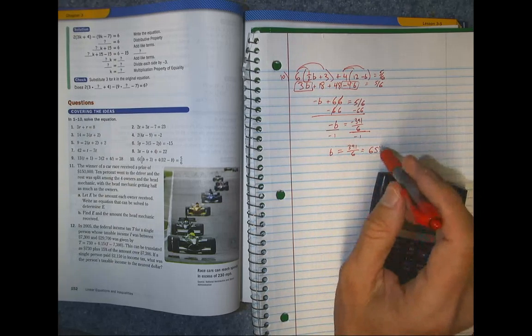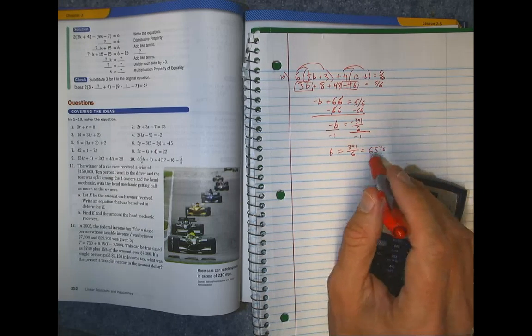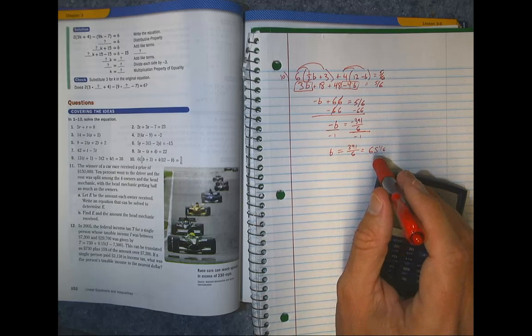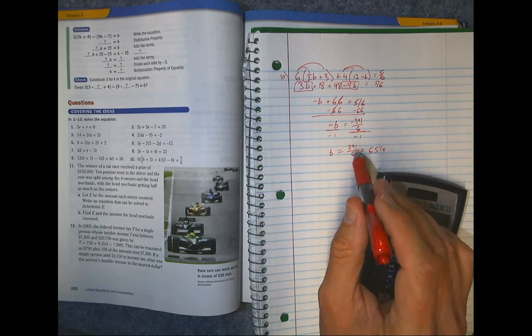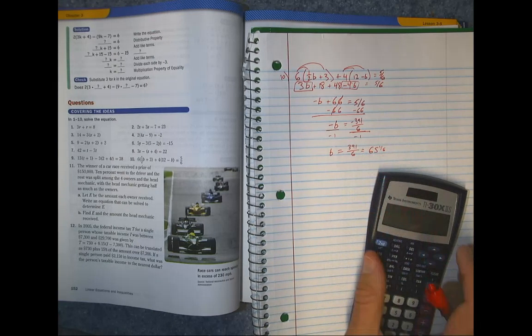In algebra, though, we don't really use these types of numbers because when I go to multiply with this, or just do any kind of math with this, it's complicated, and I usually have to convert it out. So we leave everything as improper fractions for the most part.